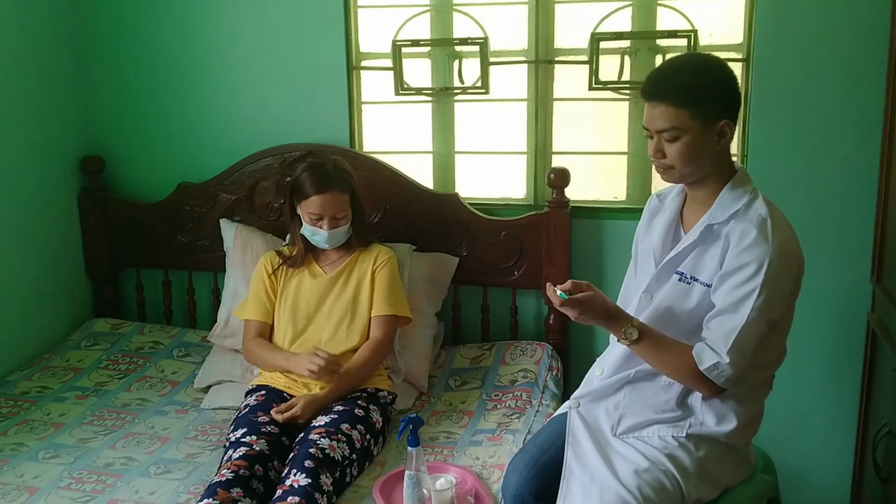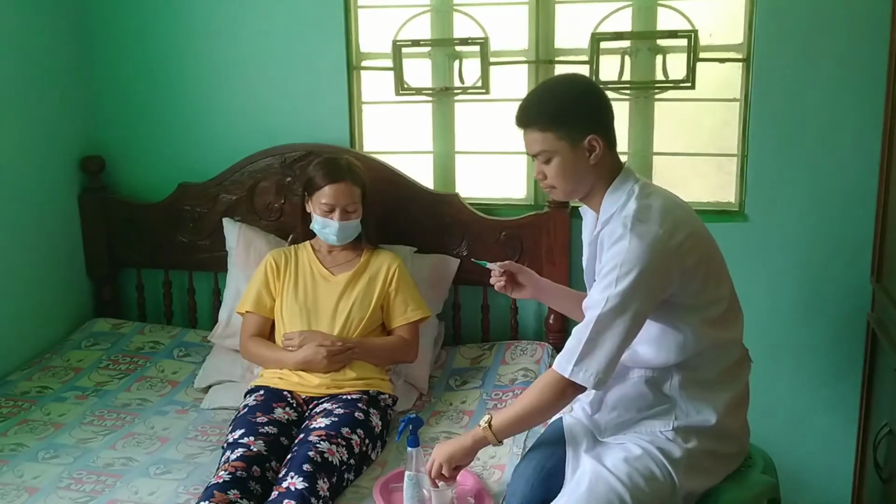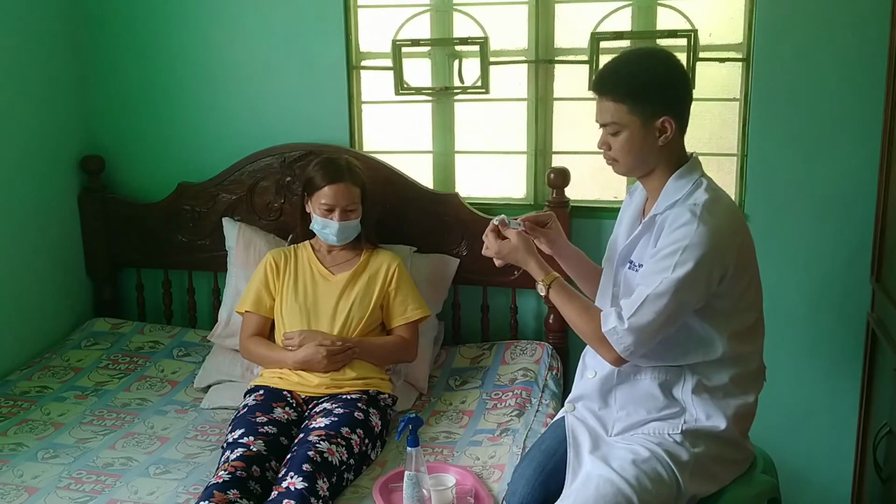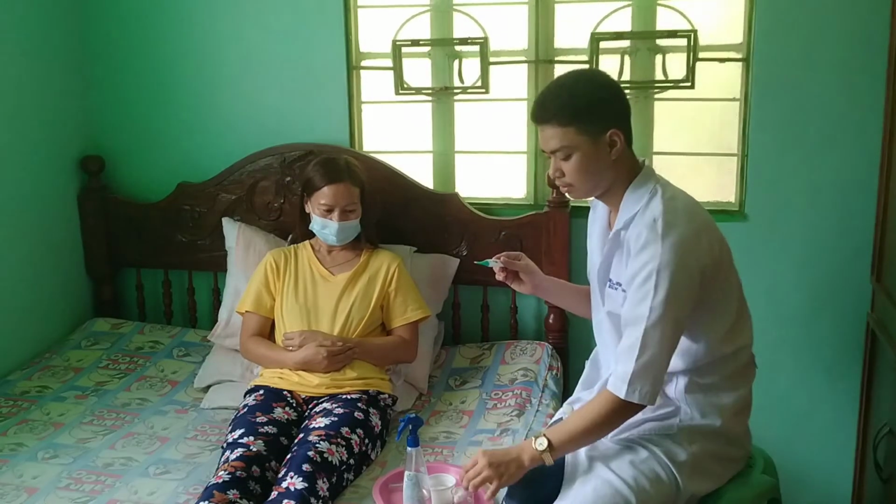Read the temperature of the client. After using it, now clean the thermometer from body to tip. And dispose of the cotton ball.